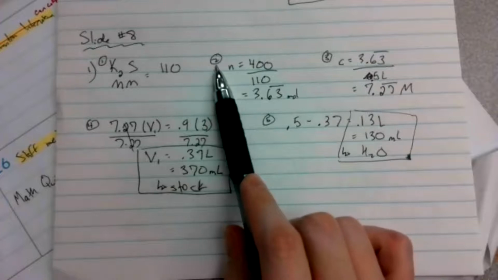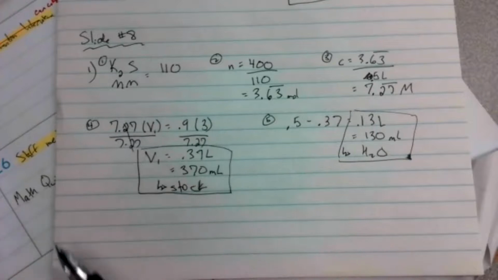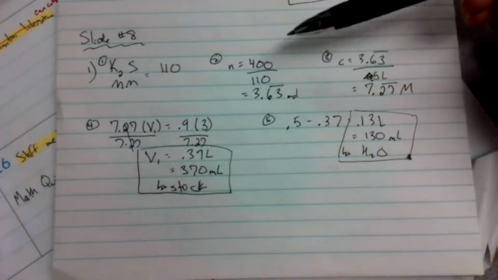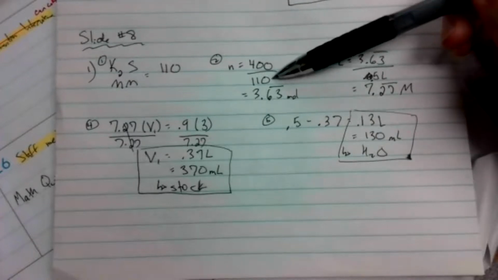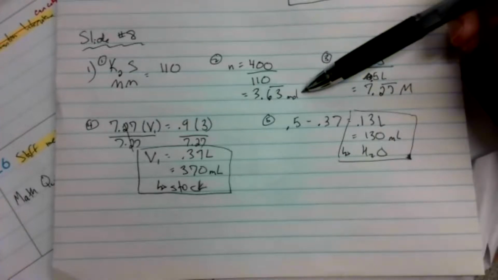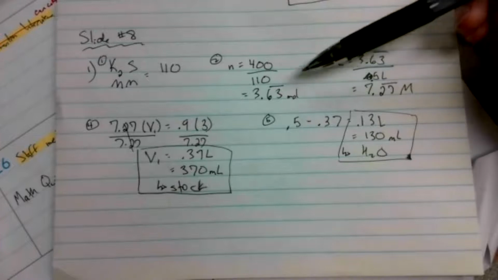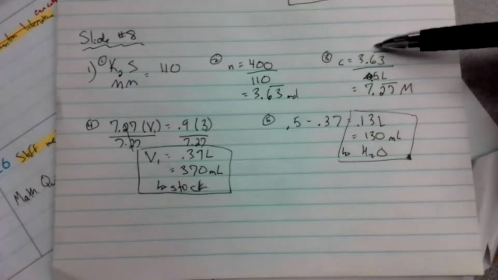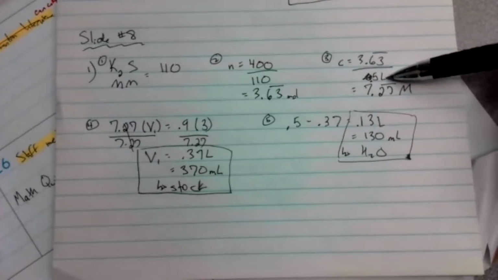Step 2, we were given that we had 400 grams of potassium sulfide, which is not very useful to us, so we convert it into moles. Moles equals the mass of 400 grams divided by the molar mass we just solved for, and we get 3.63 repeating moles of potassium sulfide. We can then use that to find our concentration of our stock solution. So we take the moles that we just found divided by the volume. So C equals N over V.